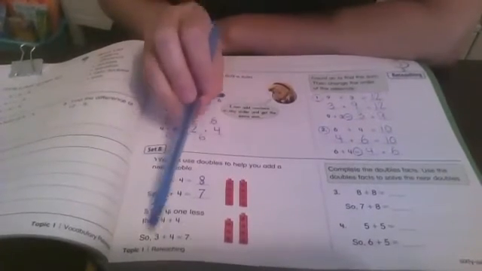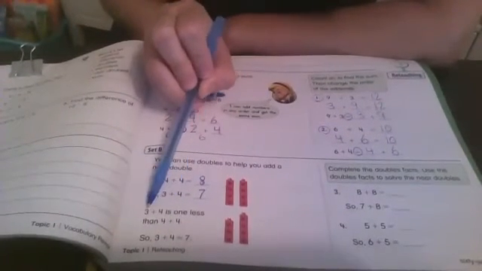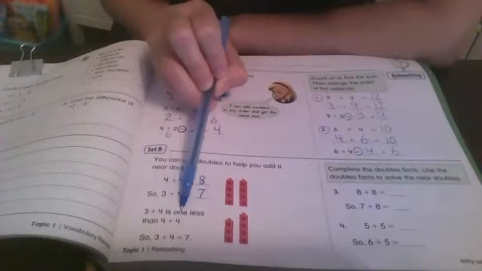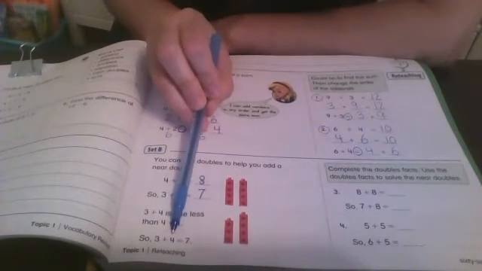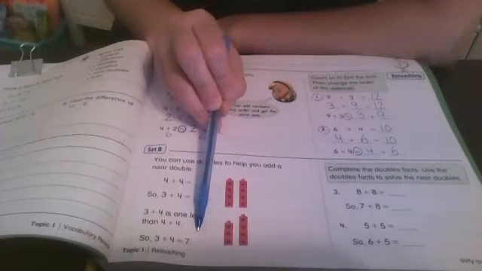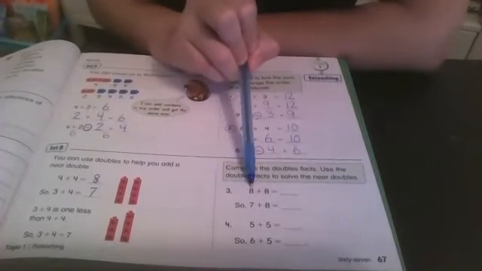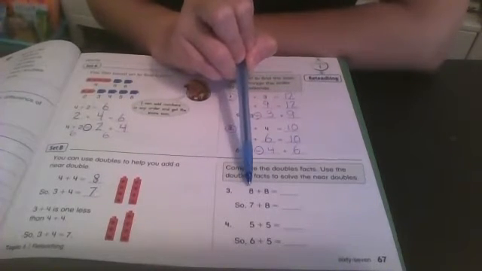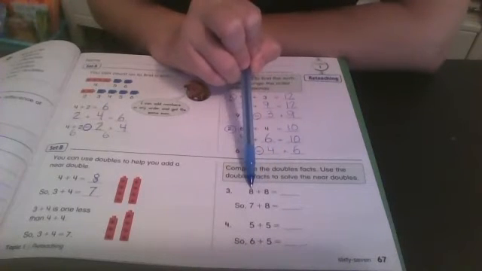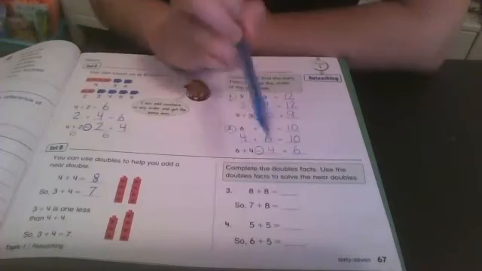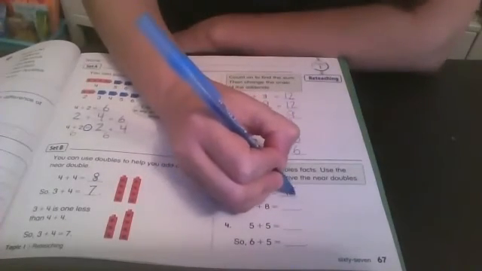All right. And then they give us an explanation down here. 3 plus 4 is 1 less than 4 plus 4. So 3 plus 4 equals 7. All right, so let's go ahead then and look at number 3 together. Number 3. Here's a double that we start with. 8 plus 8 equals blank. Okay. Well, I know because I have in my long-term memory that 8 plus 8 equals 16. So I'm going to go ahead and write 16 there.